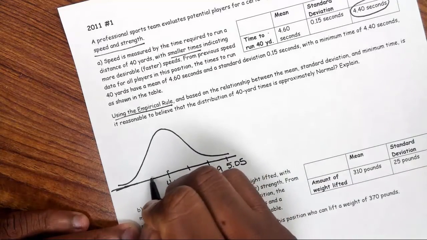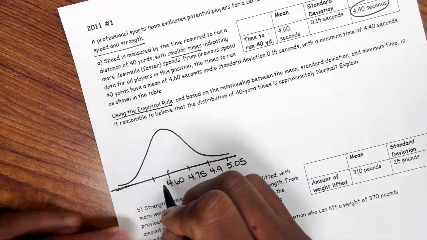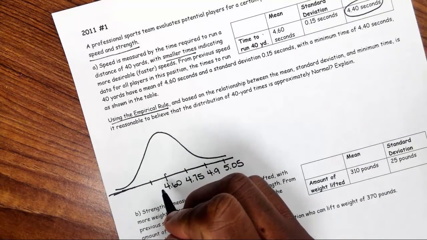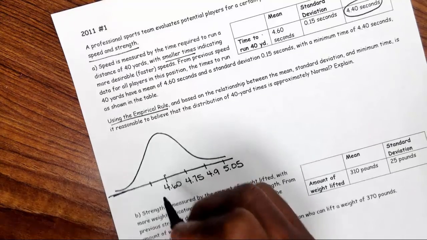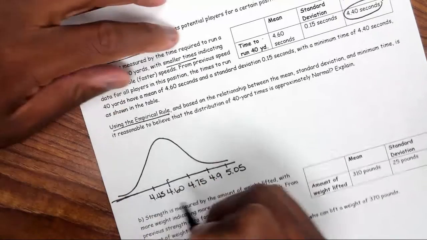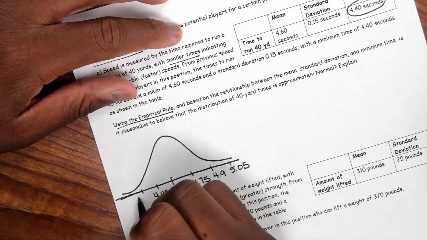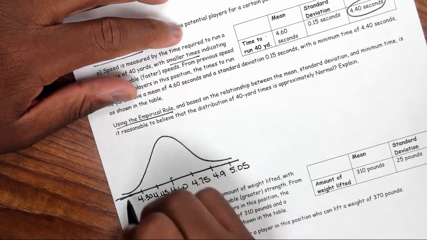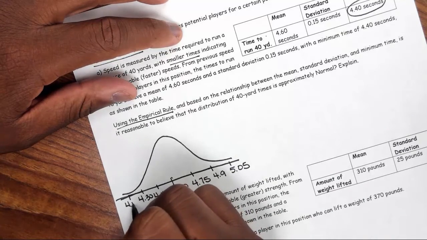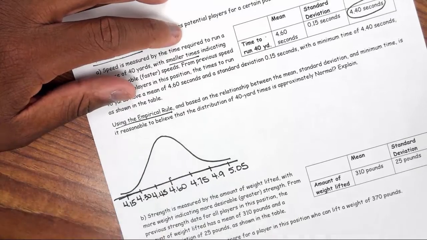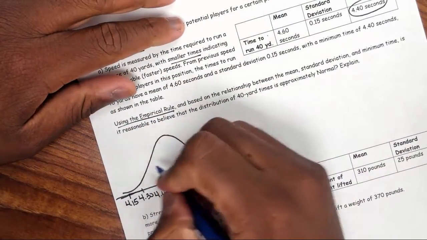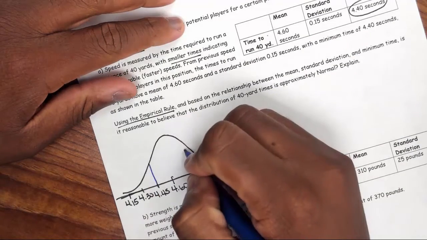Come back this way, you would have 4.45, just subtracting 0.15 from 4.6, then 4.30, and then 4.15.